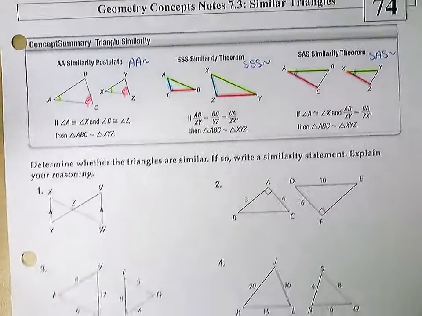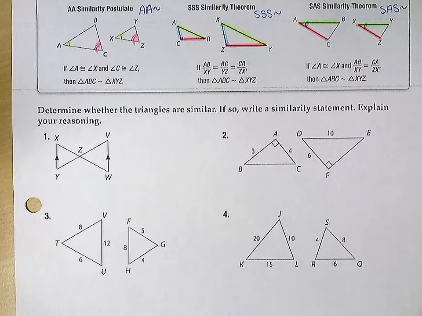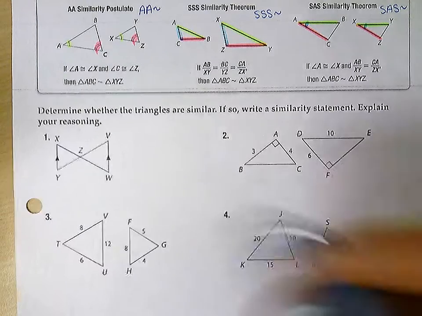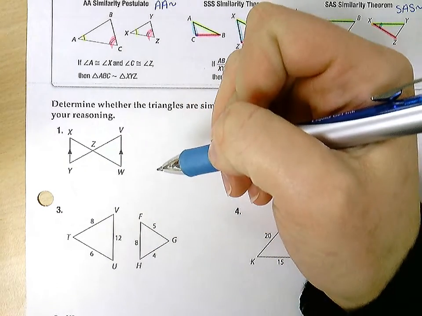All right, so in these first couple examples here, we want to determine whether the triangles are similar. If so, write a similarity statement and explain our reasoning. So the first one here, these arrows in these lines mean those are parallel.